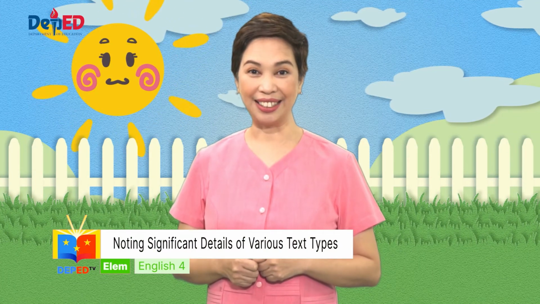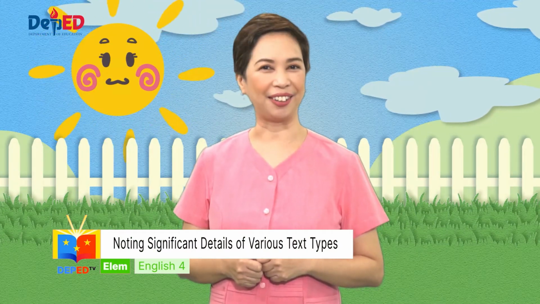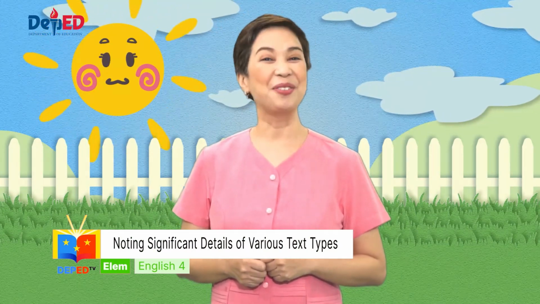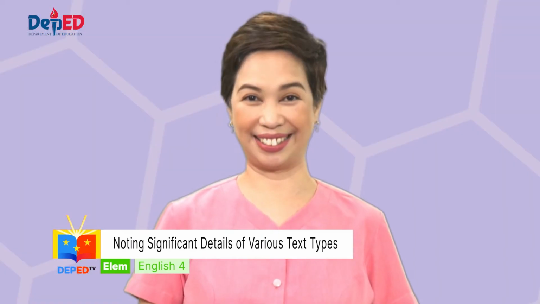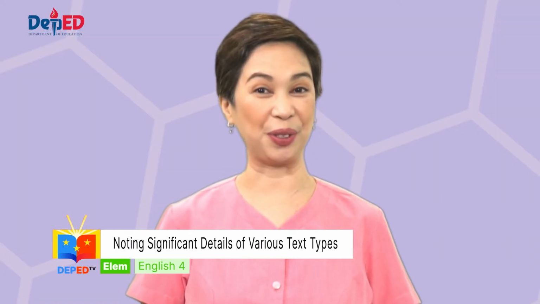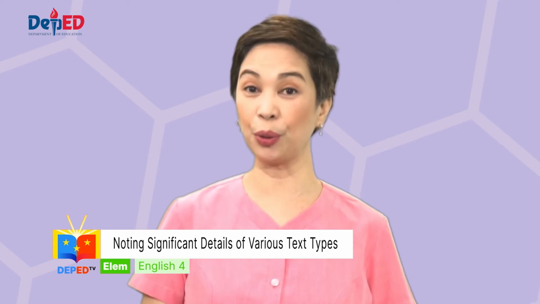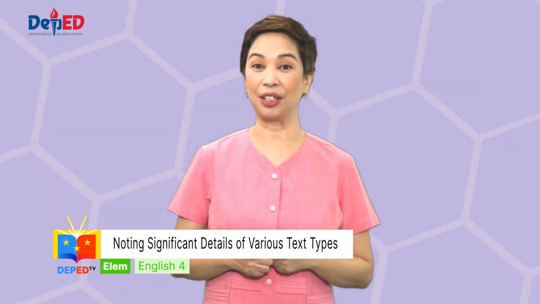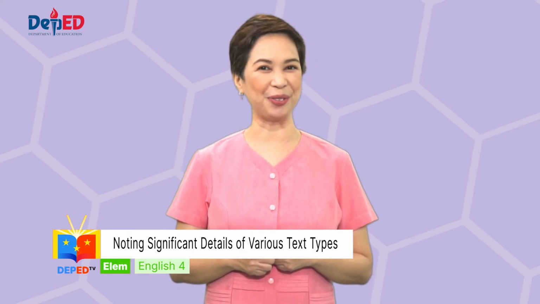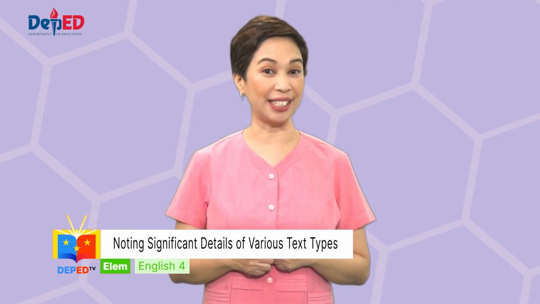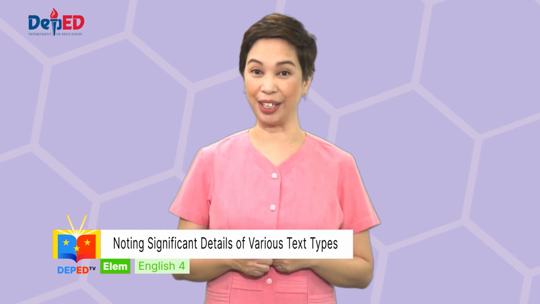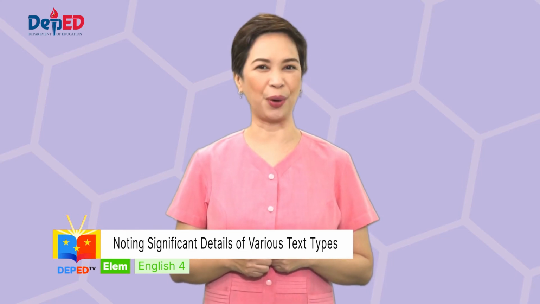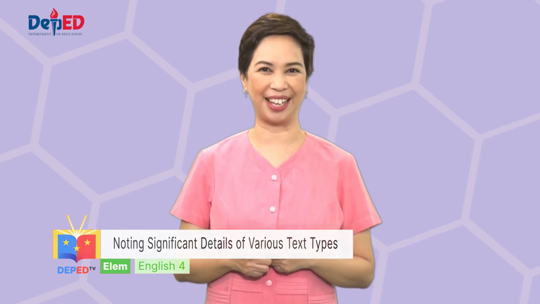Hey, listen! Did you hear a bell? I think it's time for our reading time! Today, we are going to read a particular text type for reading time. I want you to note the significant details that we will encounter as we read along. You have to listen carefully, kids, because we are going to answer a few questions about it after it's read.